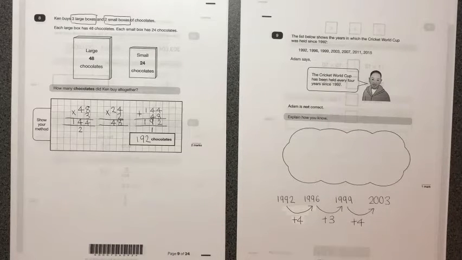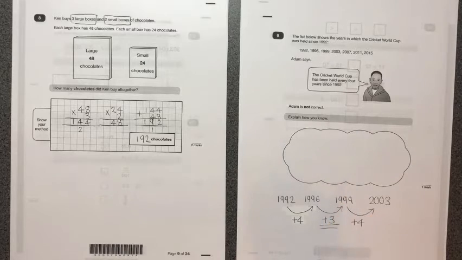From 2007 to 2011, we've added 4 years. And from 2011 to 2015, we've added 4 years. But we can see that from 1996 to 1999, it was only 3 years difference.